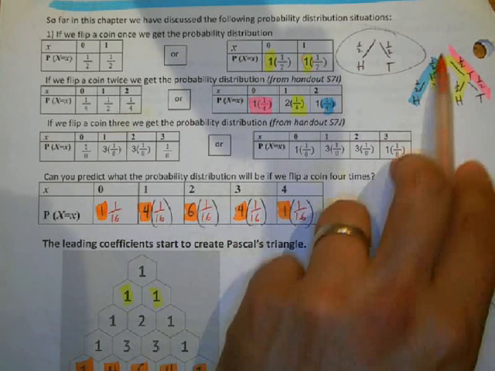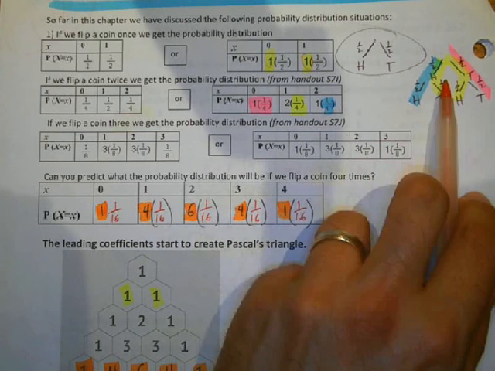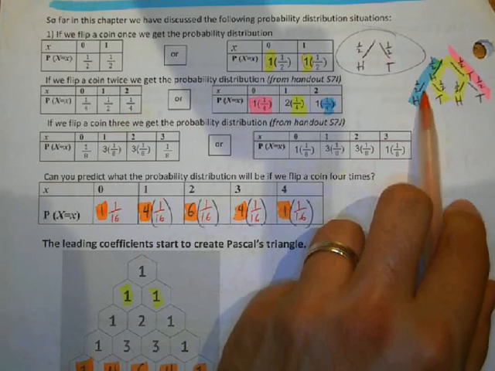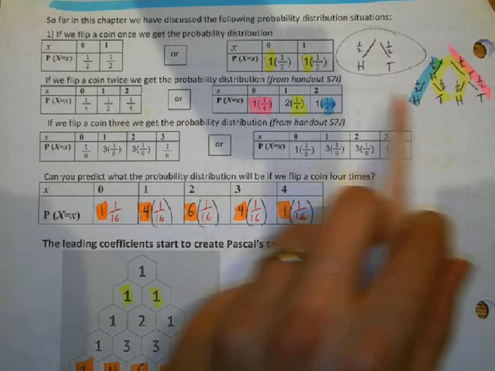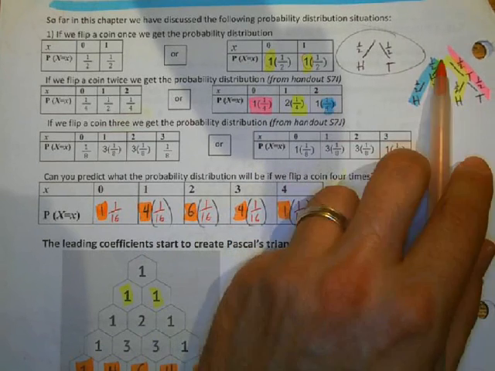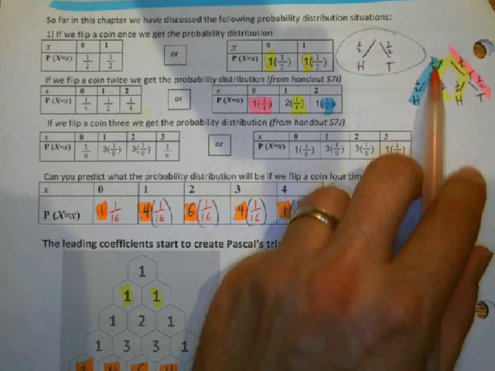You've got the blue heads and heads. Each of these paths is 1/4. 1/2 times 1/2, 1/2 times 1/2, 1/2 times 1/2, 1/2 times 1/2. And there's 2 of these yellow paths. That's why we have the 2 here.